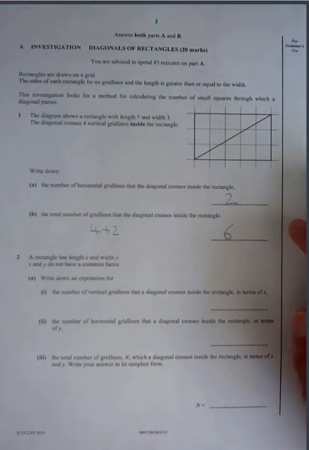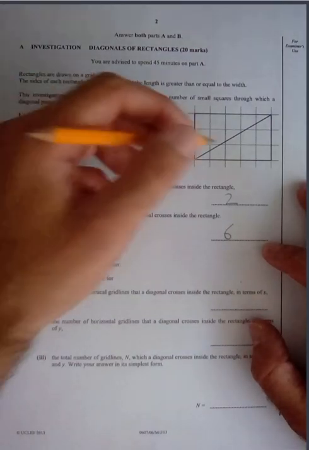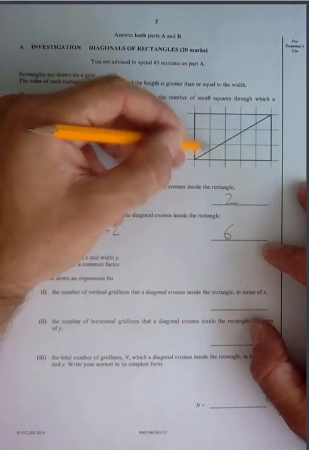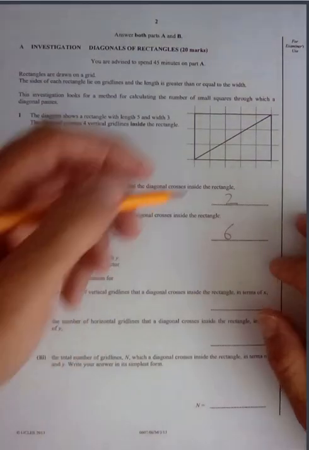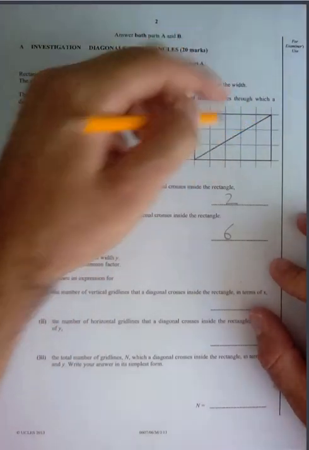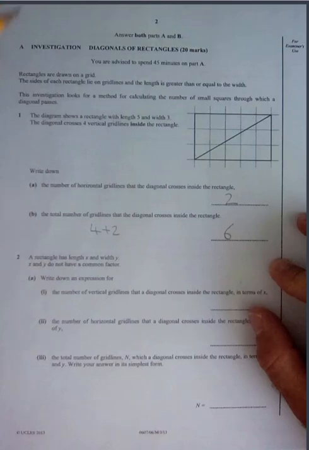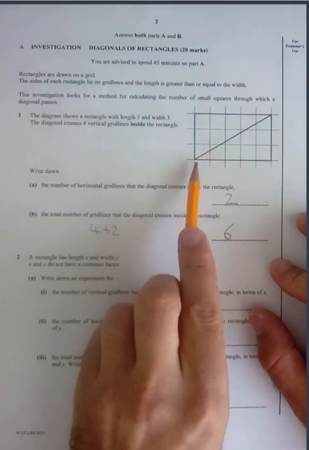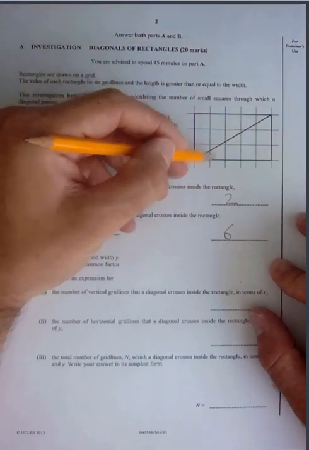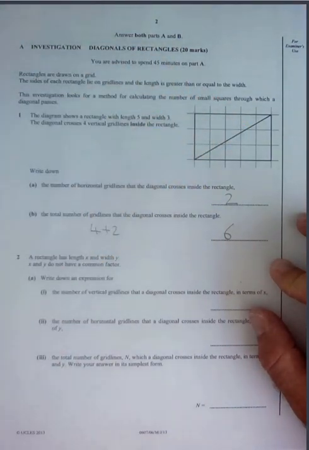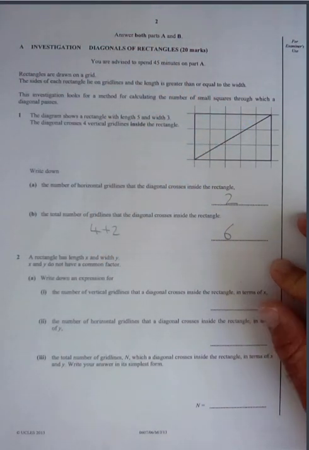And x was 5 here, so it crossed 1, 2, 3, 4 of those. It's always going to be 1 less than the length of the rectangle because it doesn't need to cross this one. So at the edges, it's already in there. It just touches this line, but it does cross 1 less than the length number. So it's going to be x minus 1.